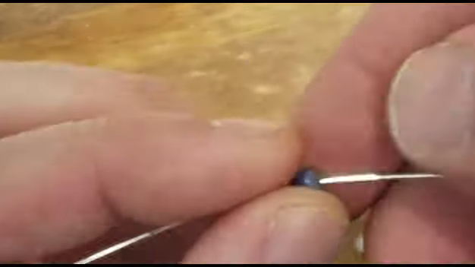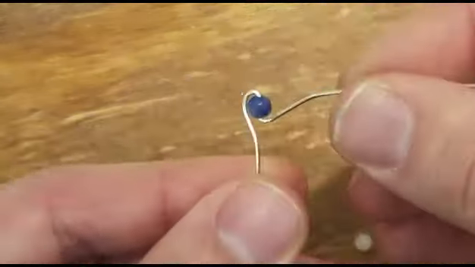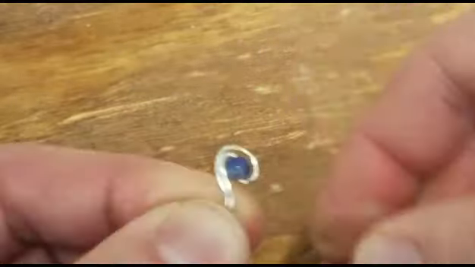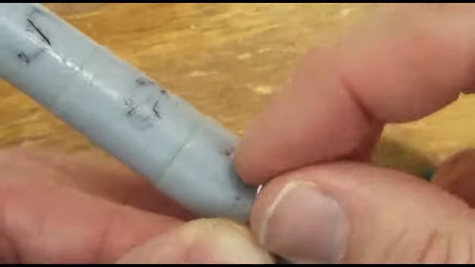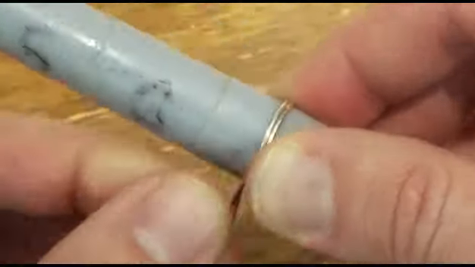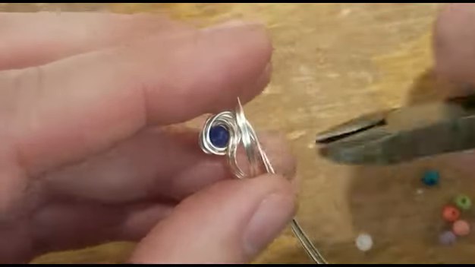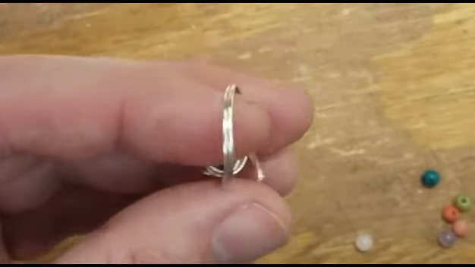Bring it to the middle. Crimp it. Pull it tight. Bring the ends together. Crimp it back. Pick a size. Tuck the sharp ends in.